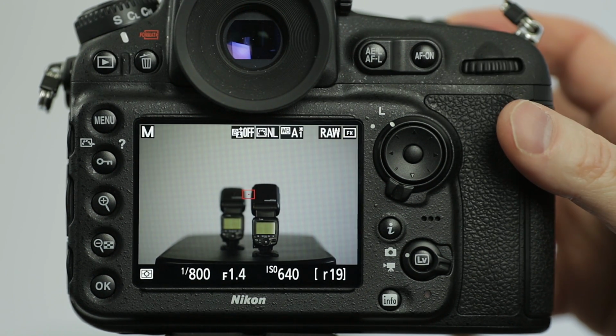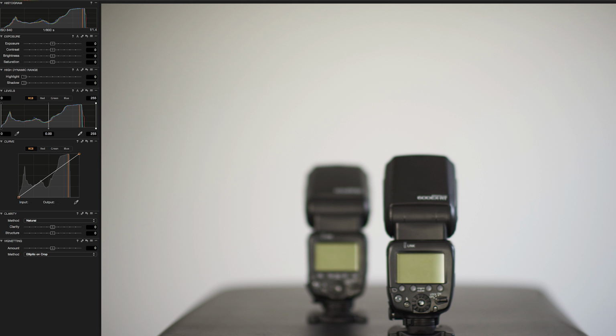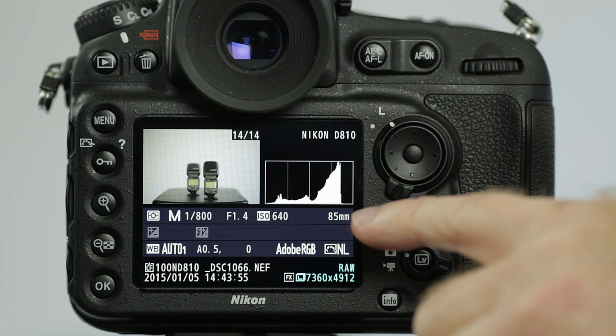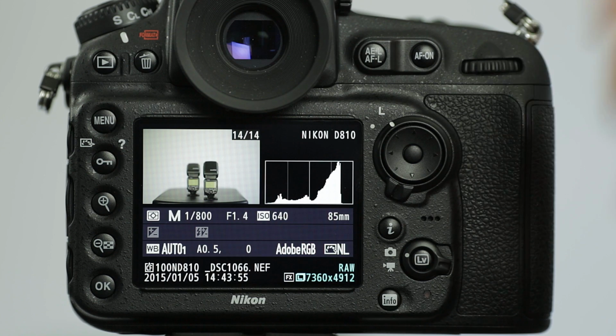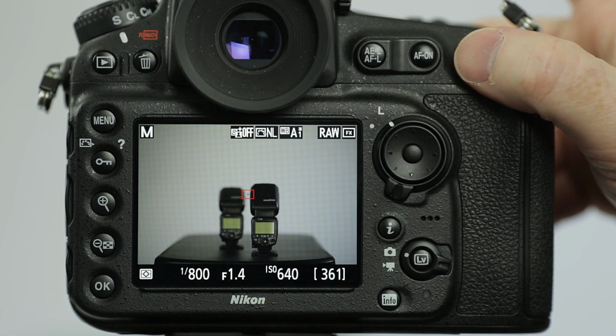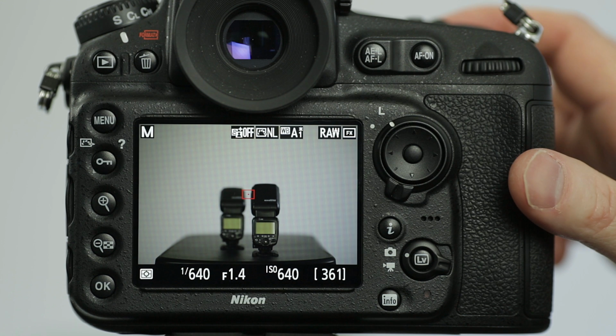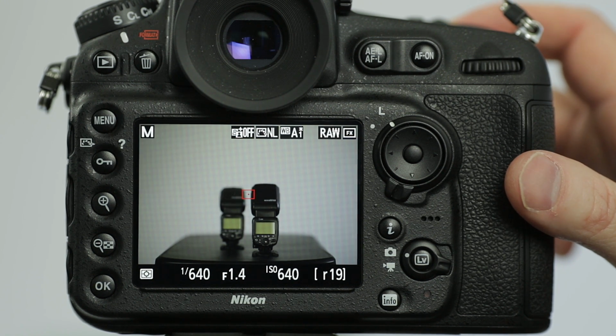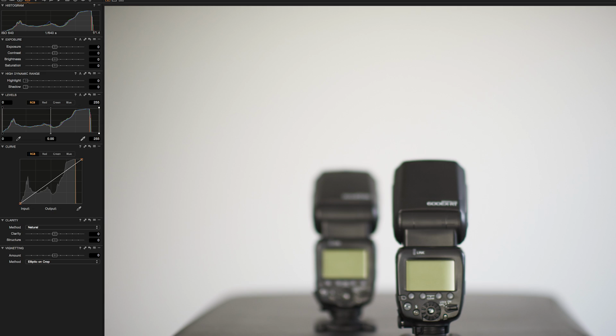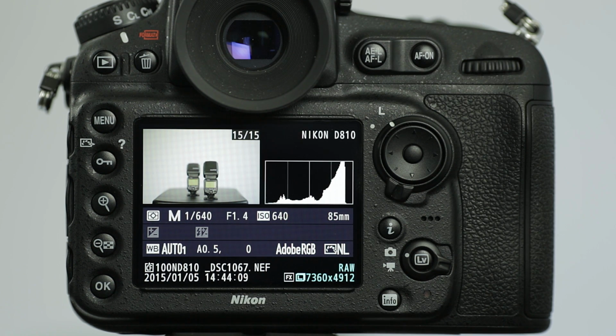So let's take it down to 1/800th, and we'll have a look at the histogram. And you can see we've got a pretty good histogram here. I could even go a little further, I think, on that one. And so we're at shutter speed 640, f1.4, and ISO we didn't change. Take another shot. We'll look at our histogram. And you can see that I've got what they like to call exposed to the right.